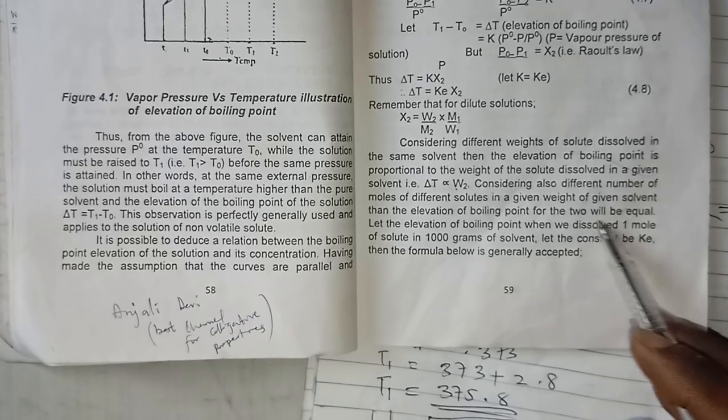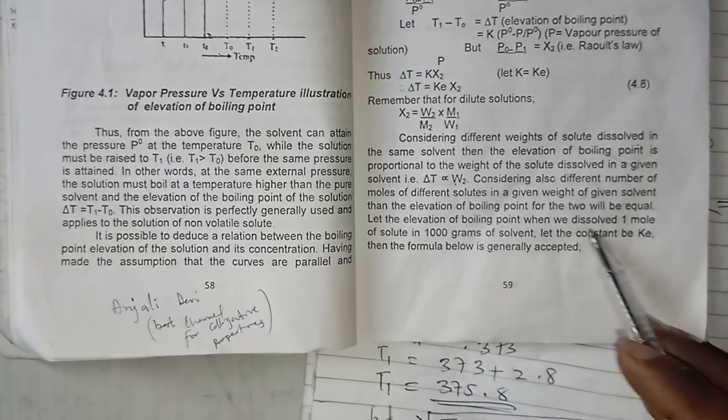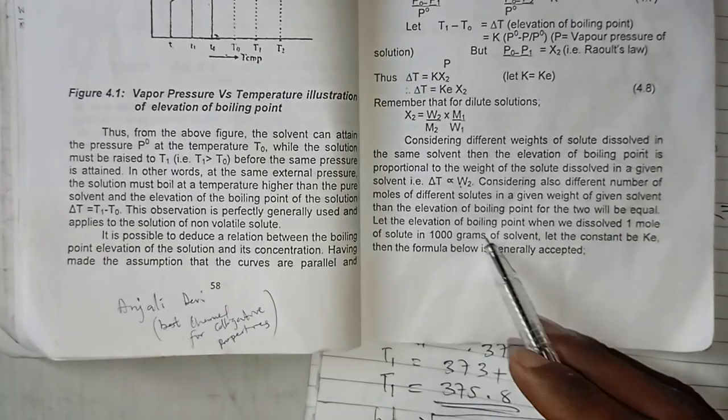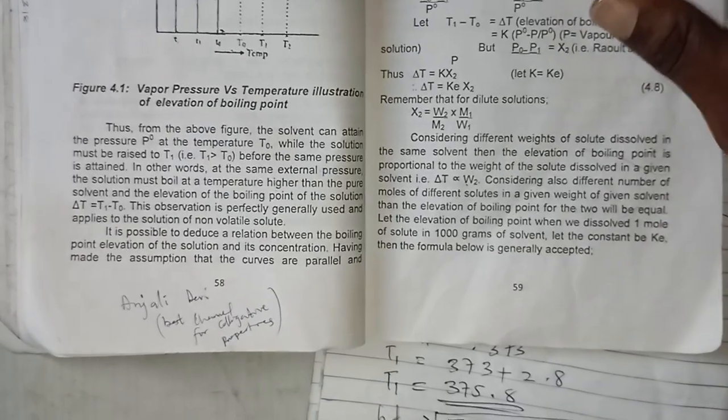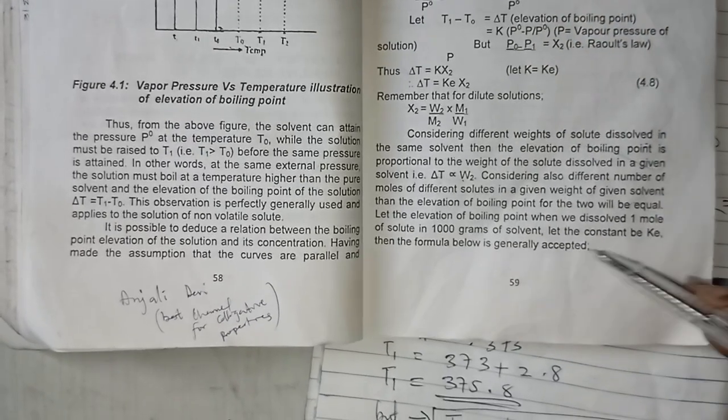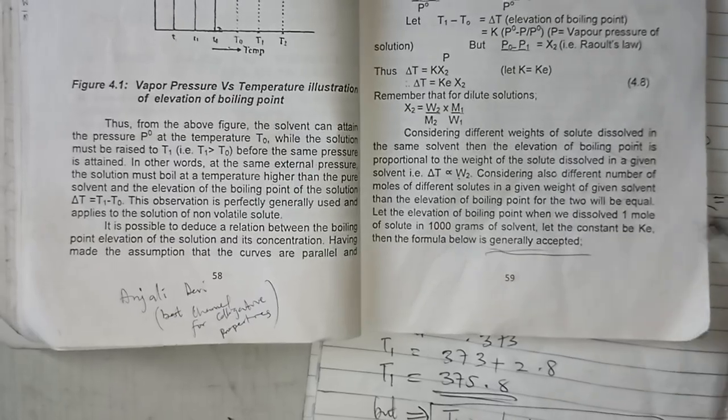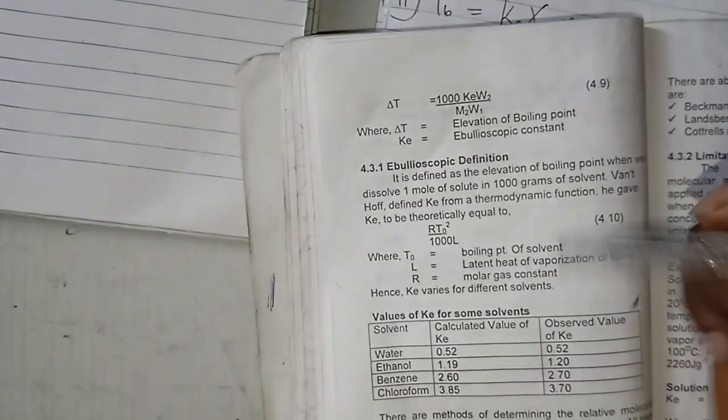Then the elevation of boiling point for them will be equal. Let the elevation of boiling point when we dissolve 1 mole of solid in 1000 grams of solvent be the constant Ke. Then the formula below is generally accepted. That is based on laboratory experiments. Not like the other one is wrong, but this is what is accepted.